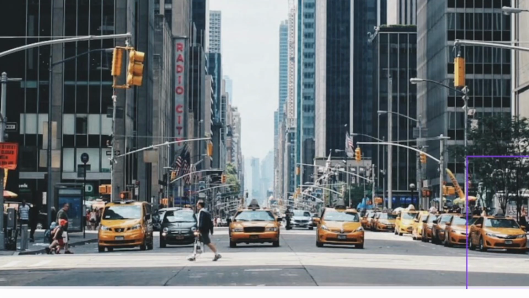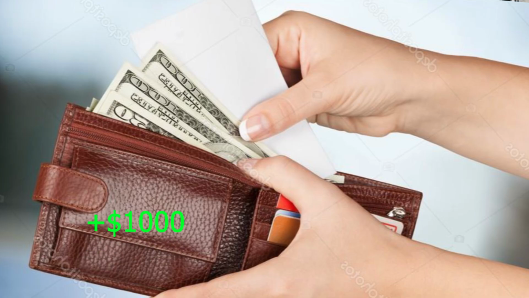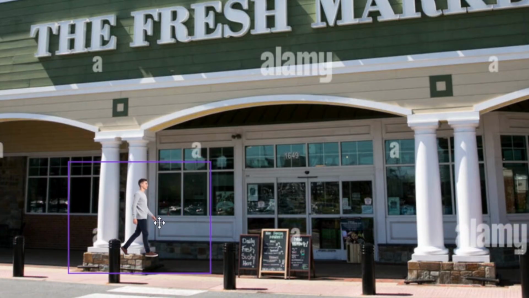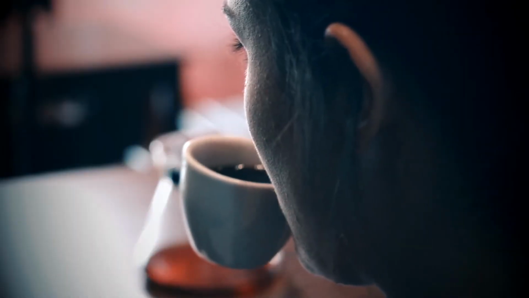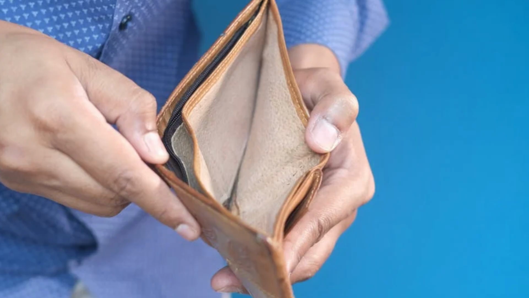Now, imagine this. You've been given $1,000 to spend on essentials for the week. So, you hit the grocery store and suddenly you're down to $600. What do? You eat out, you buy coffee, and before you know it, you're flat broke. And that gets you thinking, do I have a problem?